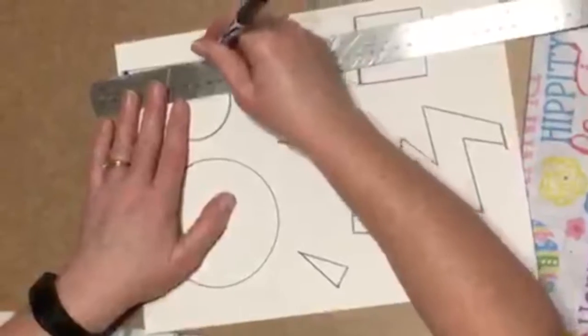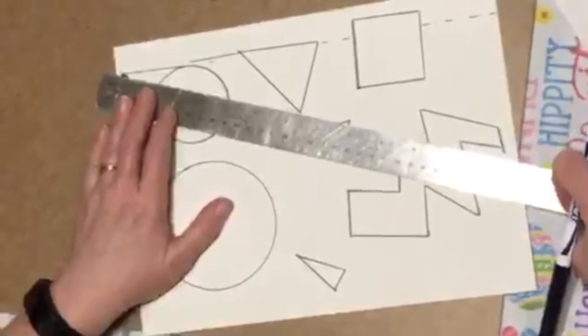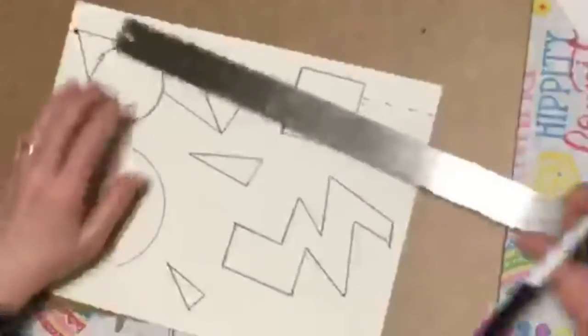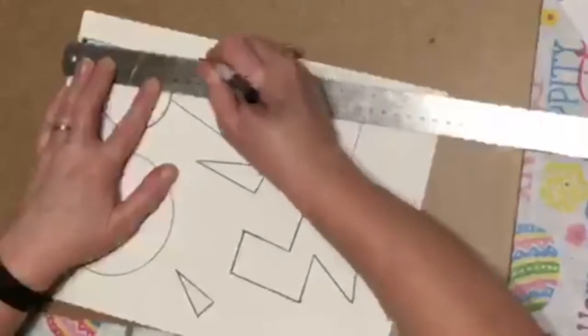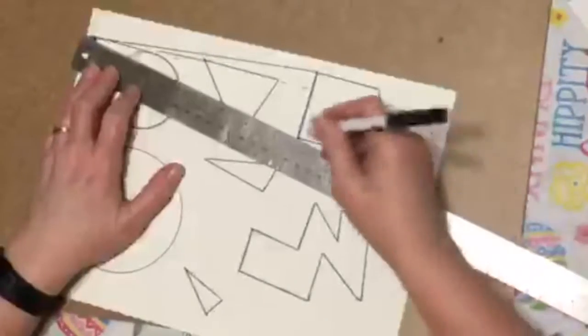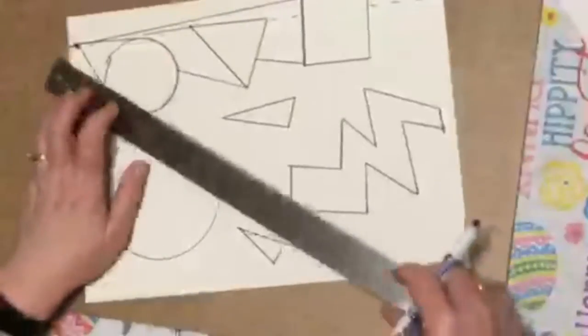From the triangle, from my square, the square I don't want to go through my triangle.